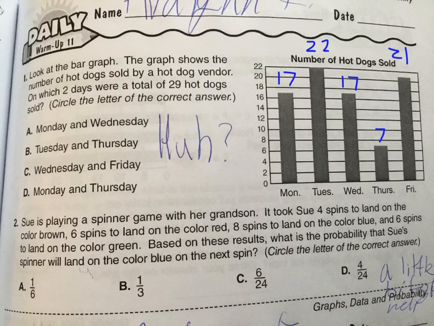All right, so we've done that. What's our goal? To find which 2 days sold a total of 29 hot dogs. Very good. So, which 2 days? So looking at Monday and Tuesday, we have 17 and 22. Do those two numbers total 29? No, that totals 39.